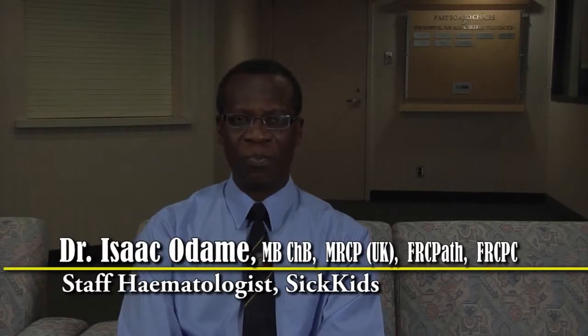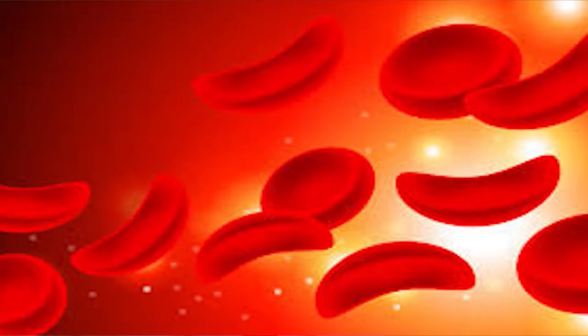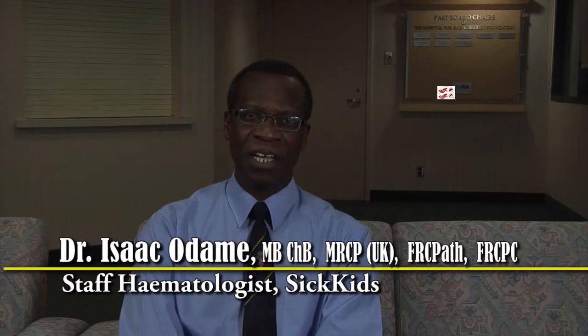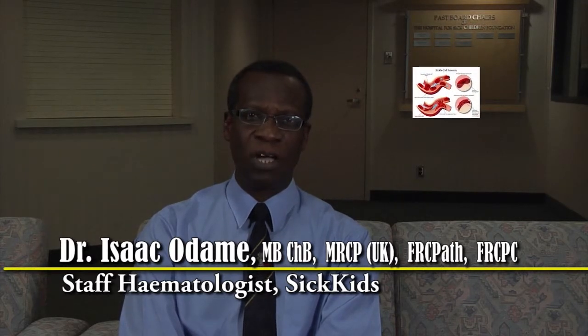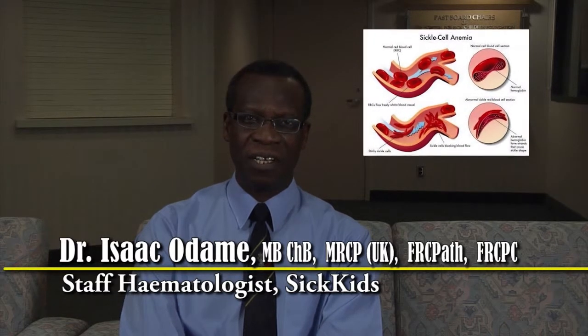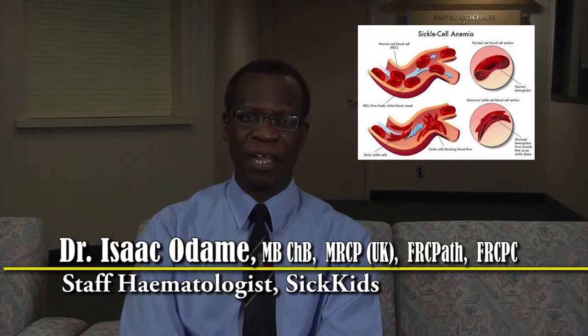Now, this sickle shape is significant because it makes the red cells sticky to the blood vessels, which inhibits their flow through the blood vessels. In small blood vessels, in the course of time, this will be enough to block the small blood vessels and starve the tissues of oxygen. This results in acute bone pain, which is the hallmark of this disease, excruciating pain because the bone is starved of oxygen.